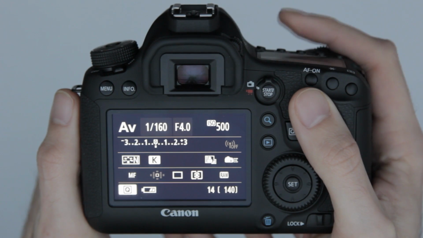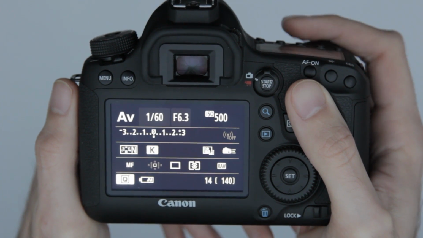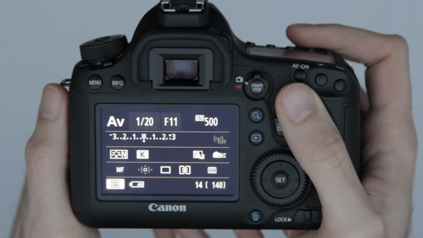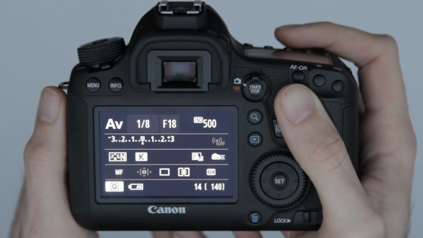So what is Aperture Priority Mode? Aperture Priority Mode is a semi-auto setting which allows you to take full control of the aperture and let the camera take care of the rest of the exposure by selecting the shutter speed for you.